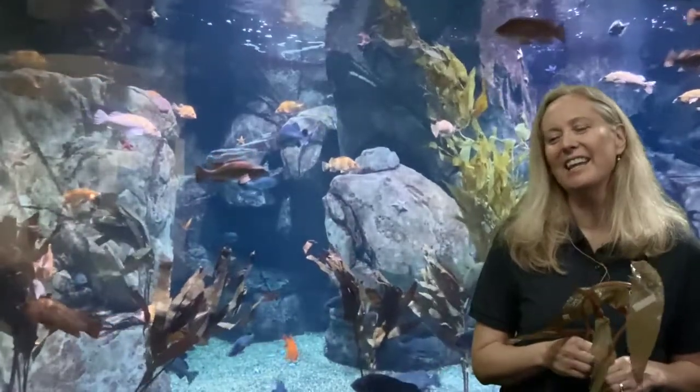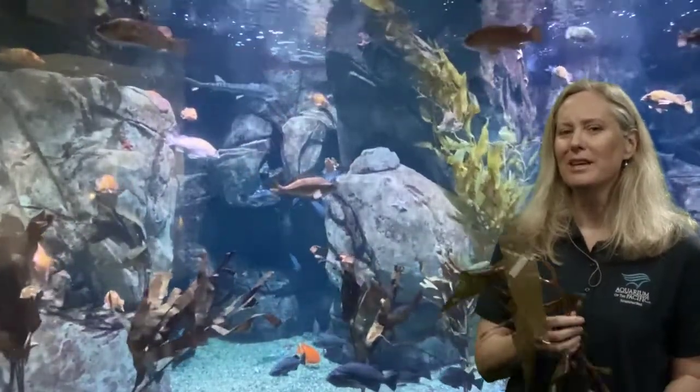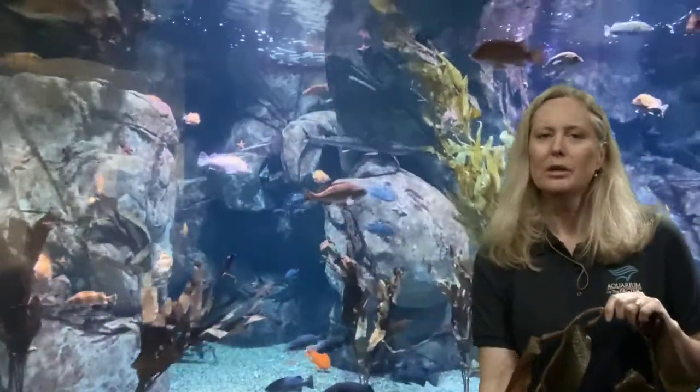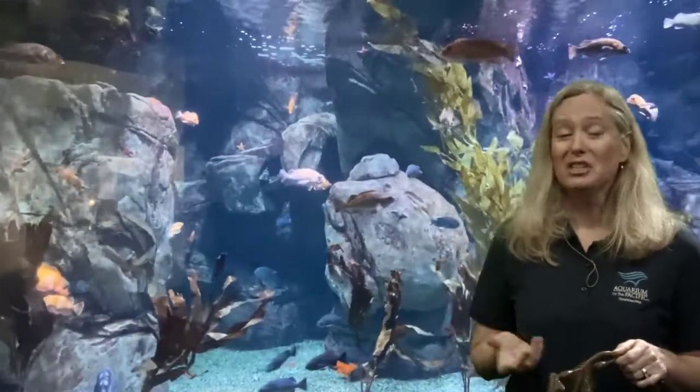Can stingrays hide in kelp forests? That's another great question. And where do you think a stingray would hide if they were in a kelp forest? Do you think they'd hang out in the blades? Do you think they'd hang out at the bottom? Do you think they swim at the top? Well, there's actually lots of different places a stingray could be in the kelp forest.